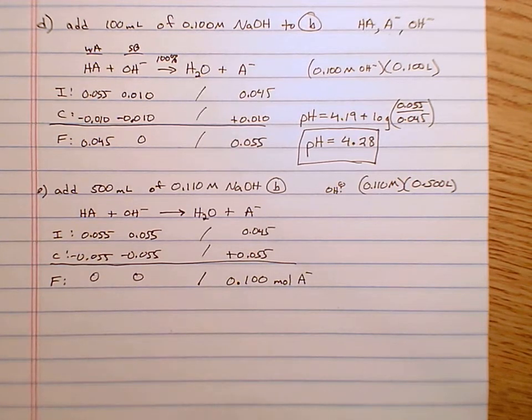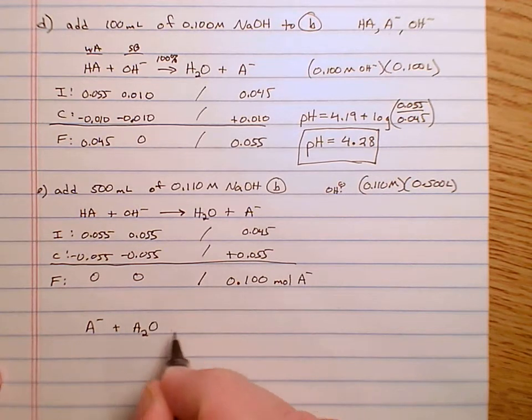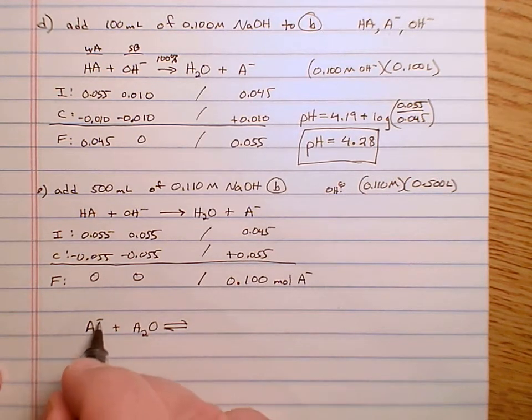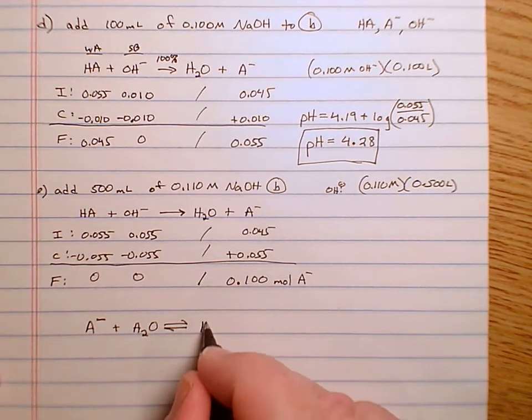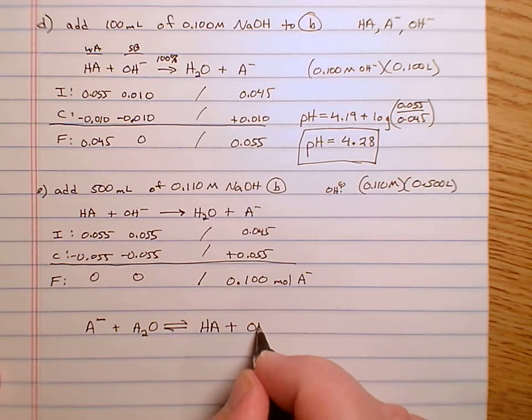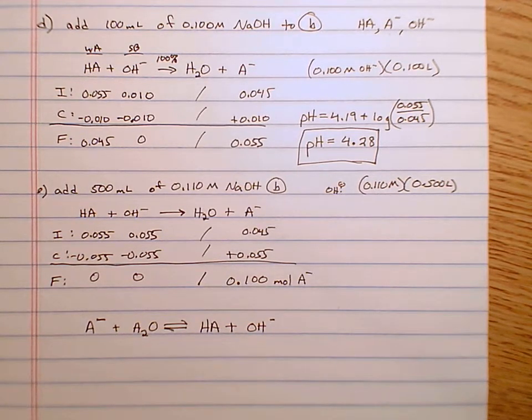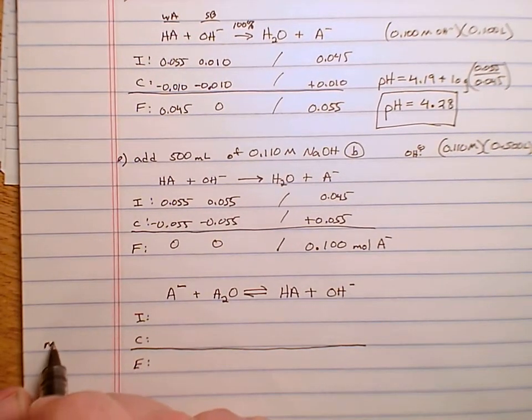We need to look at the reaction of that weak base, A minus, plus H2O, in equilibrium, since it's a weak base, no strong anything, in equilibrium with HA plus OH minus. Since this is equilibrium, we're back to ice tables. Initial, change, equilibrium. And now we need the initial concentration of A minus. Oh, well, we don't have that. This is the moles. For ice tables, it has to be in molarity.